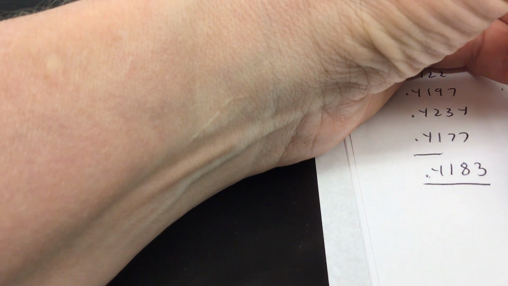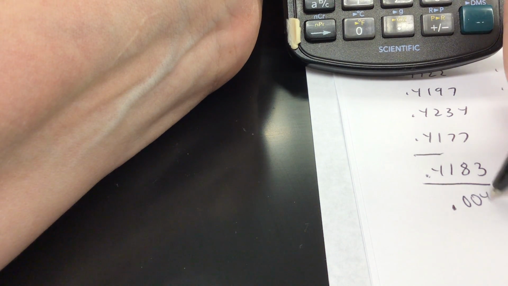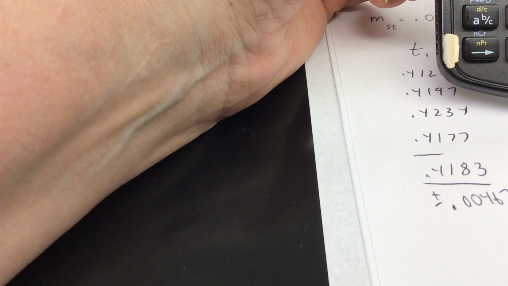That would be sigma. This one right here. 0.00467. That gives an idea of the precision of the measurement.